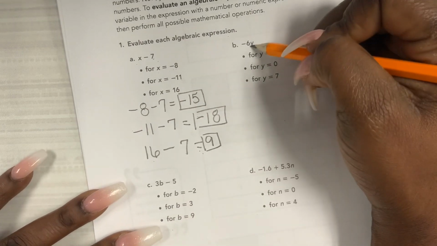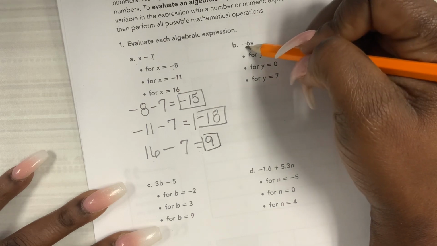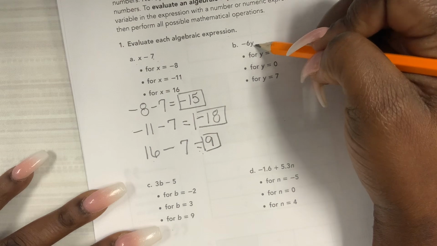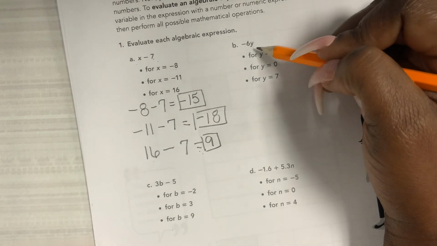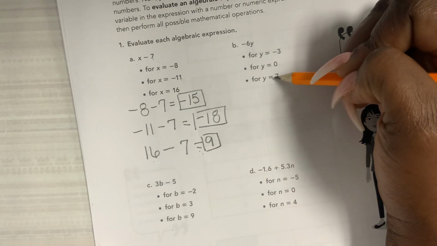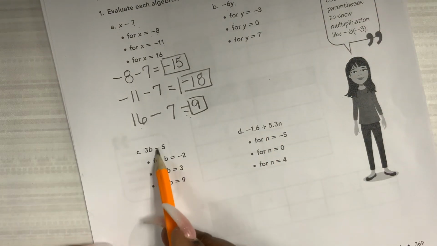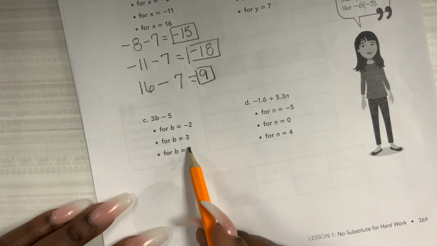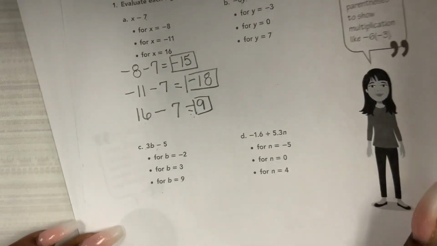So you would do the same thing, but this time, instead of using y, you're going to use negative 3. So that's negative 6 times negative 3, because the y is next to the 6. So that's multiplication and so forth. 0 times negative 6. Negative 6 times 7. You're going to substitute each one of those. This one, you're going to do the same thing. Instead of B, you're going to use these numbers and evaluate the question, and same thing here.